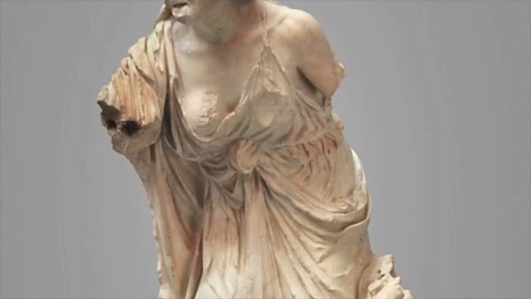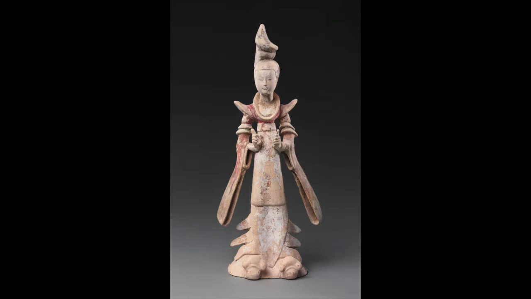The Standing Court Lady is a Chinese piece from the Tang Dynasty made in the 7th century CE. It is 15 and 1/8 inches. This figurine of a woman in stylish dress represents a dancer in the court of the Tang Dynasty.